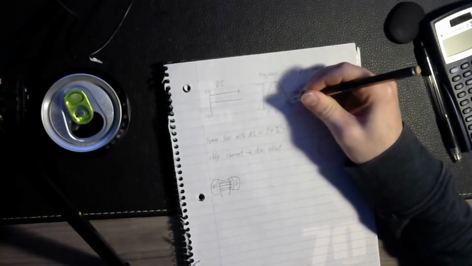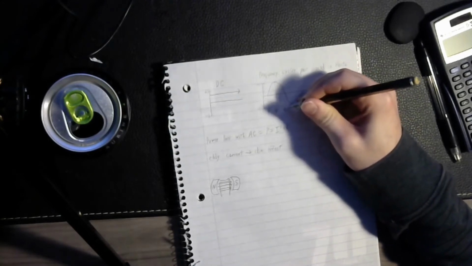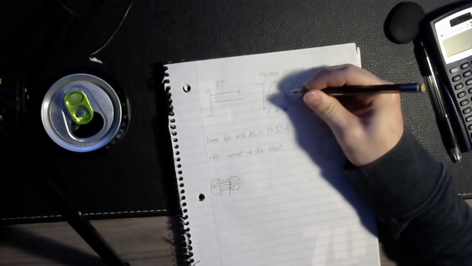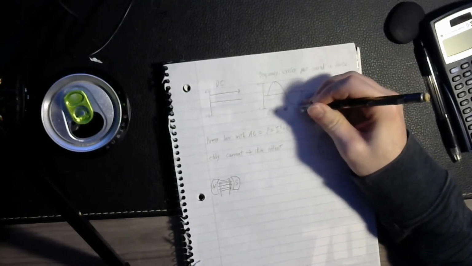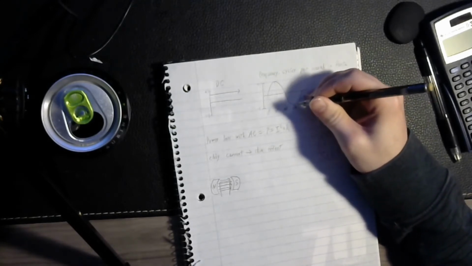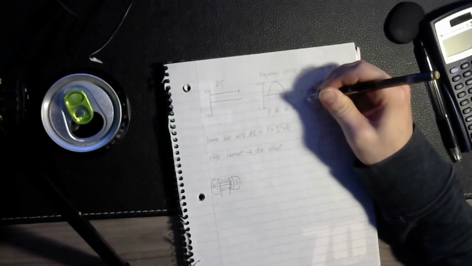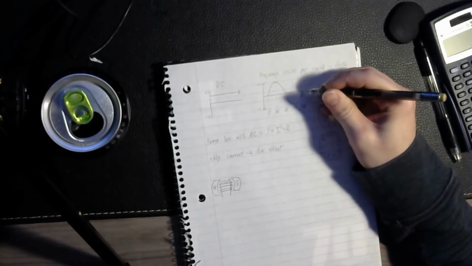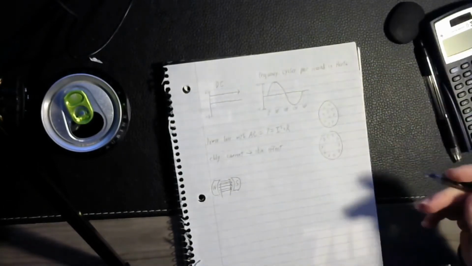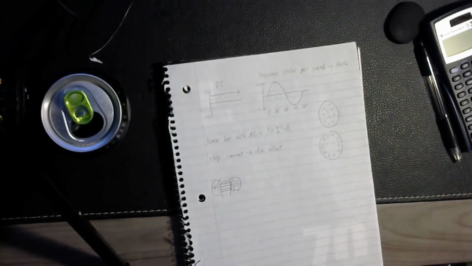And then as it continues and reaches 180 degrees, it's going to reach back to 0. And then at 270 degrees, it's going to hit its maximum negative. And then at 360 degrees, it's going to reach back up to 0 again, and then it's going to repeat that cycle all over again.